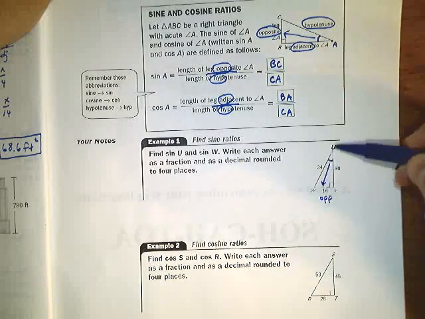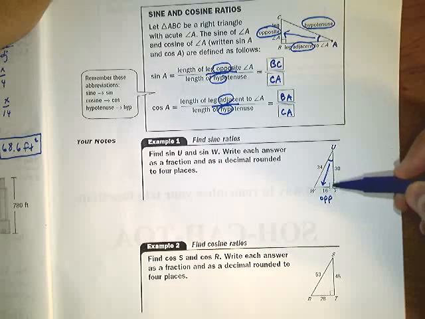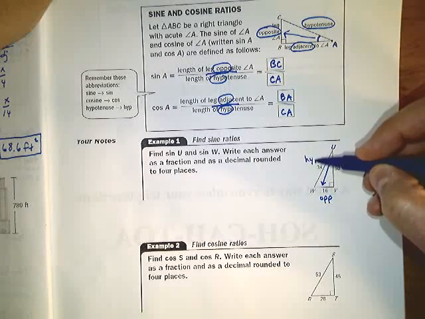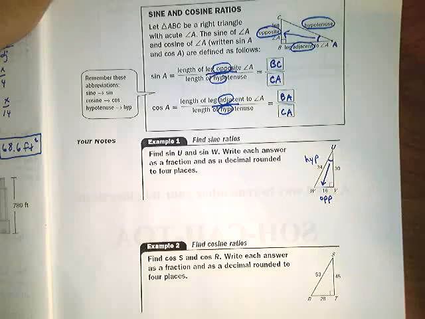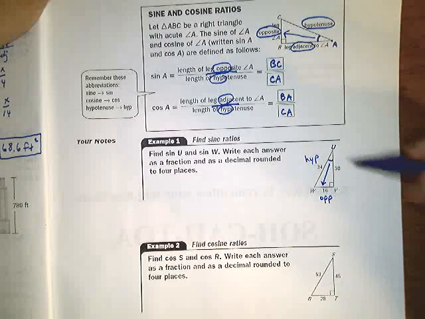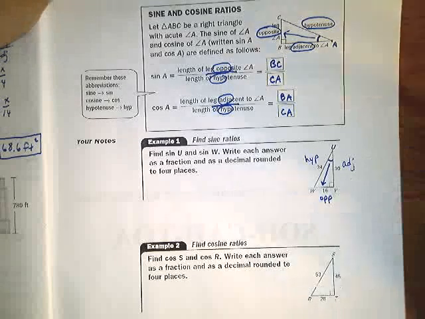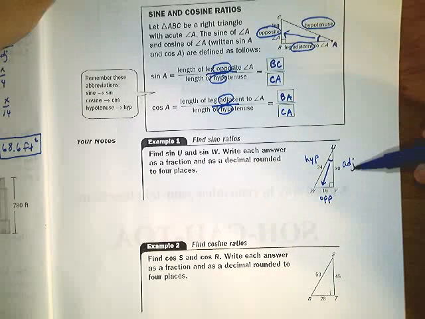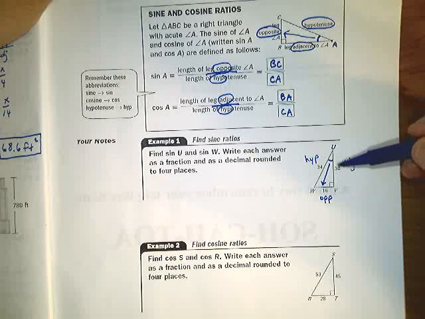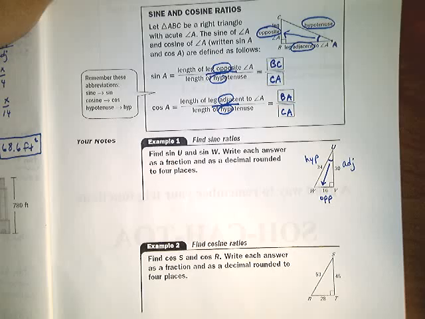This side right here is the longest side. It's also the side across from the 90-degree angle. That side will always be our hypotenuse no matter what our reference angle is. And then whatever side is left over will be our adjacent. So this must be our adjacent. Adjacent means next to, and you can see that this side is one of the two sides next to corner U, reference angle U. So that makes sense.